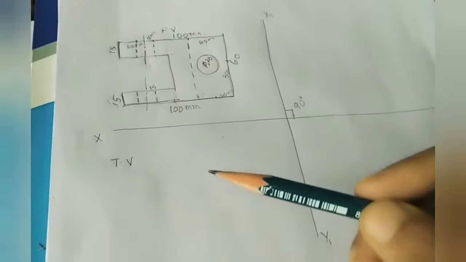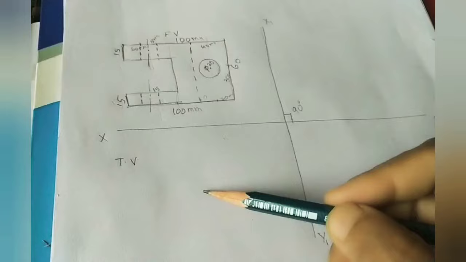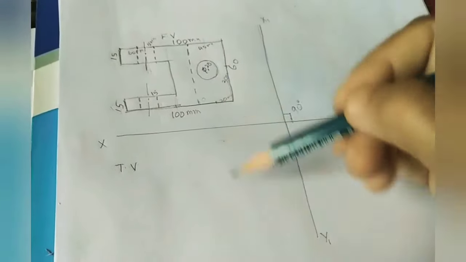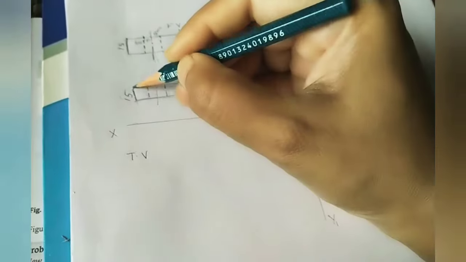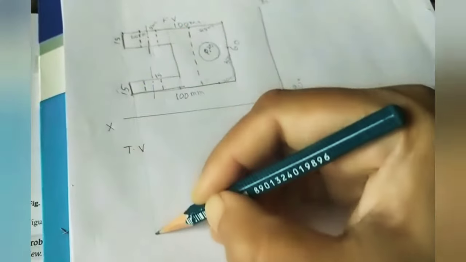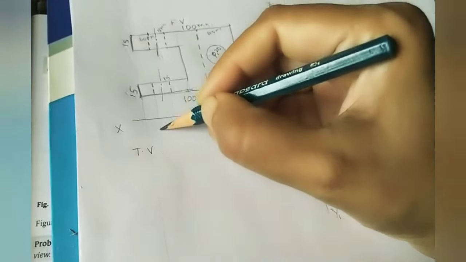After getting the front view, here we have to do the top view. For doing the top view, initially we have to do the projection lines from all the main lines. Projection lines should be in light color. Thin lines we have to do up to some length.